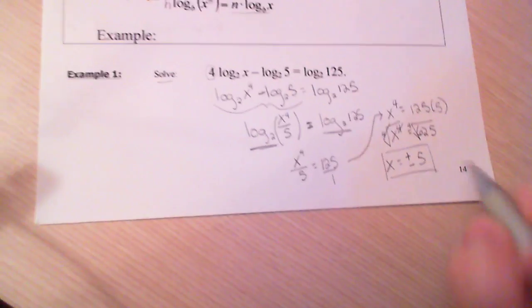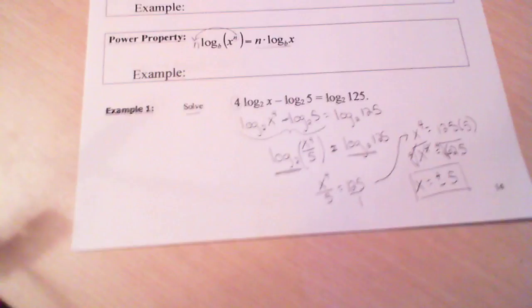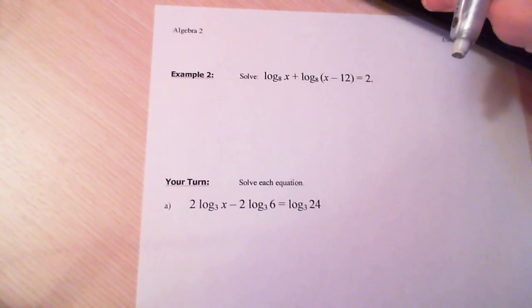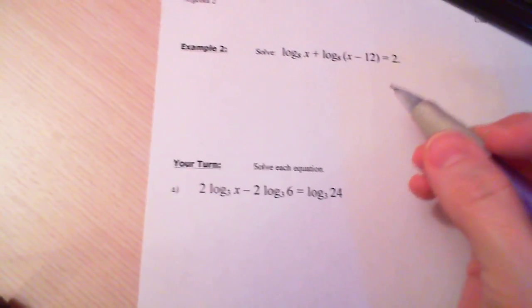Doop, doop, doop. There we go. All right, let's see some more of these properties in action for helping us solve. Okay, example 2 has, got to put my little stapler on there to hold my paper down. So let's see what we have going on here.